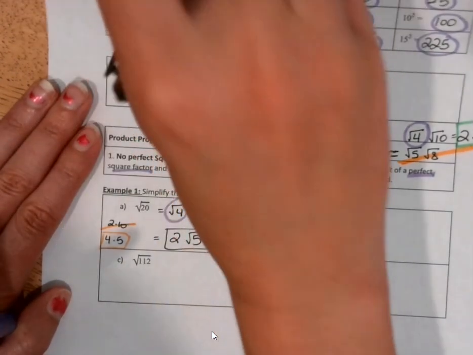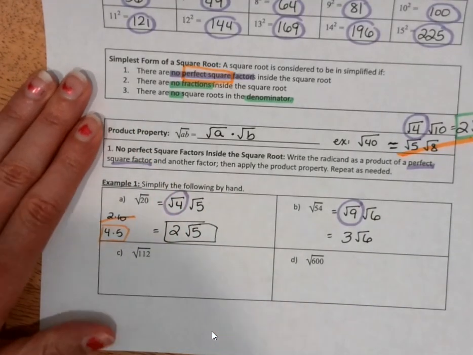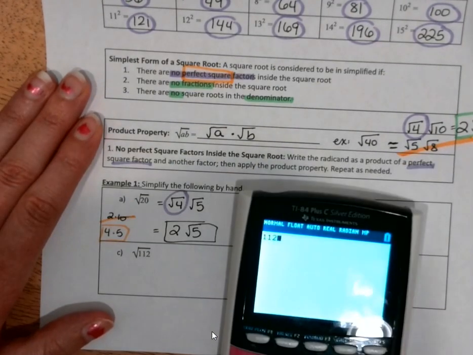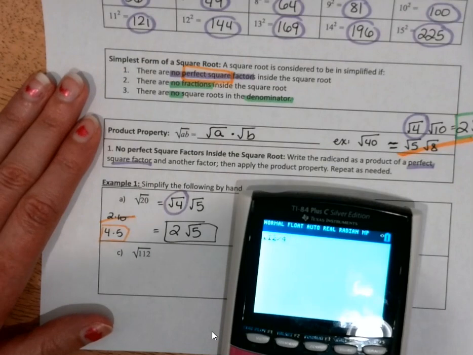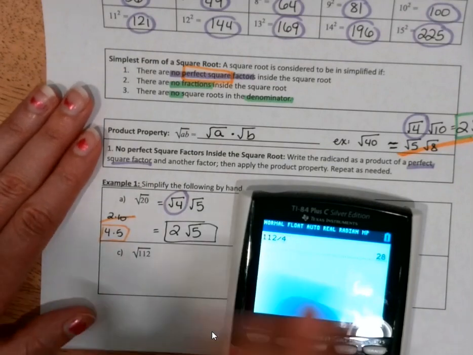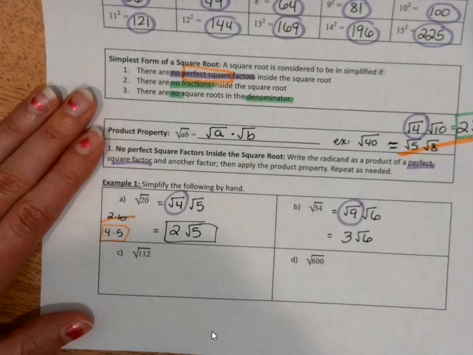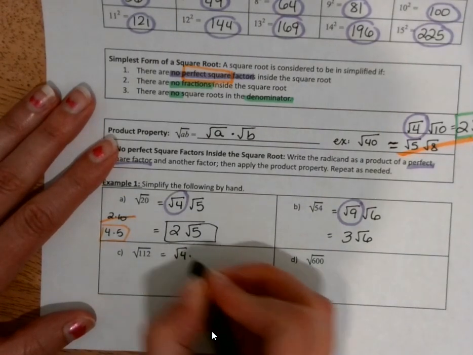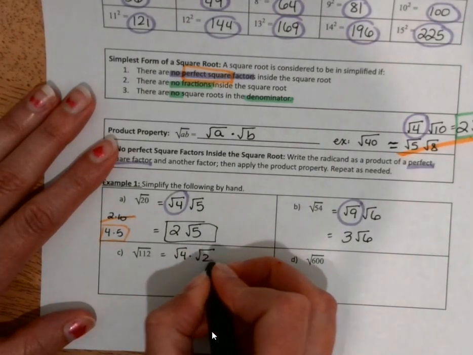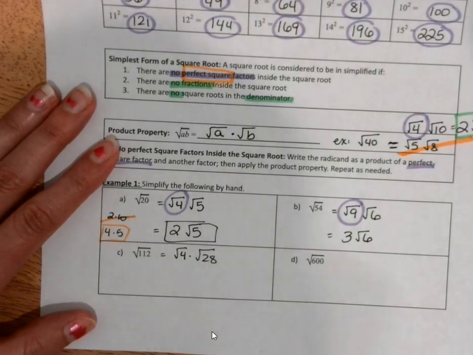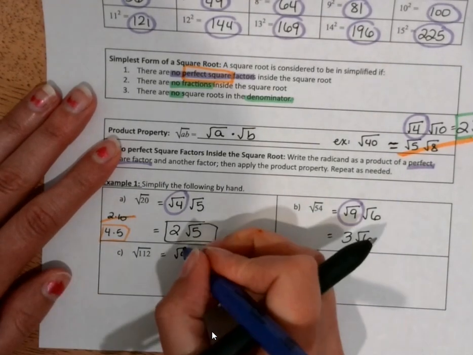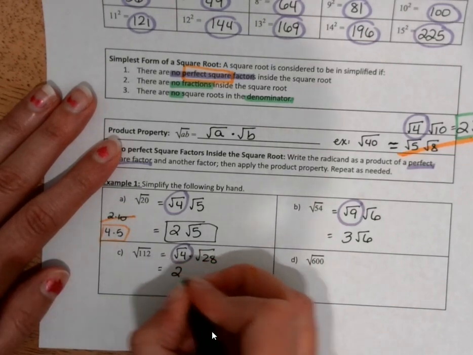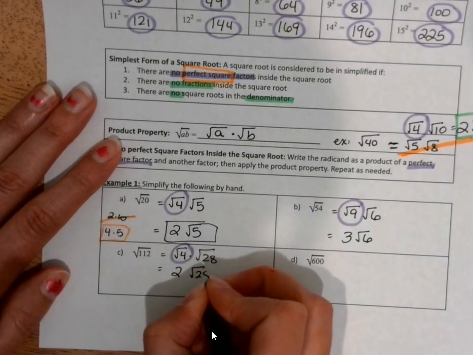All right, and looking at the next one, 112, I don't know what goes into 112, so I'm going to try some stuff. It's even. I think 4 will go into it. Yeah, it does. So we're going to do 4 and 28 for 112. So I'll write that as the square root of 4 times the square root of 28. And I know that 4 is perfect, so I know that its square root is 2. So we have 2 times the square root of 28.